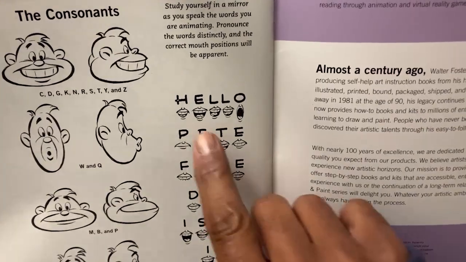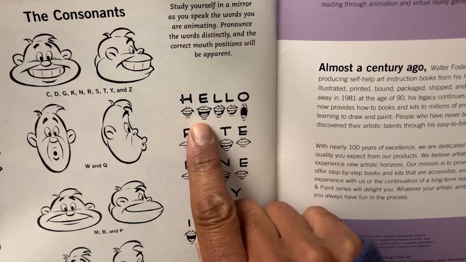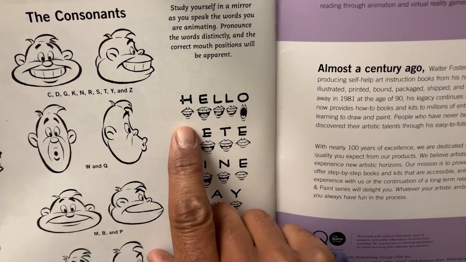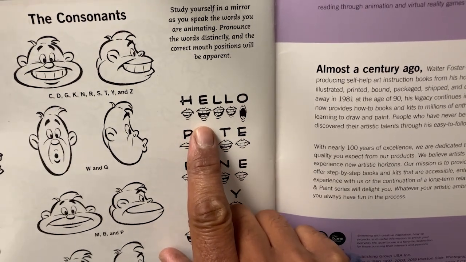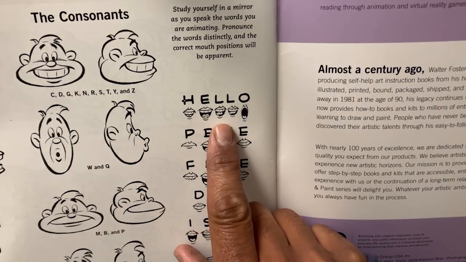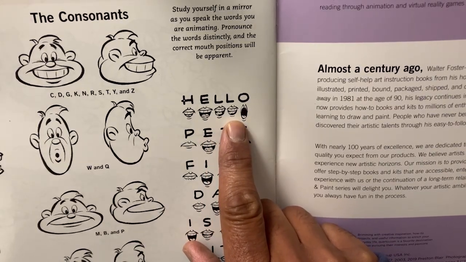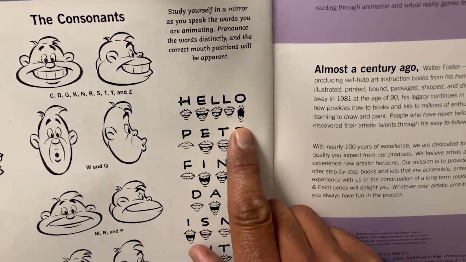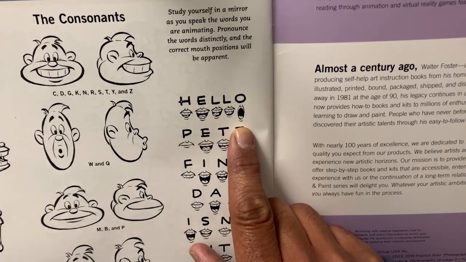So the first position, hello. Let's just do that. That appears to be a C mouth. That's a D mouth wide open. This is a C mouth with tongue up. This is a C mouth with the tongue in the roof of the mouth, which he calls an L mouth. And then the hello is an O mouth.